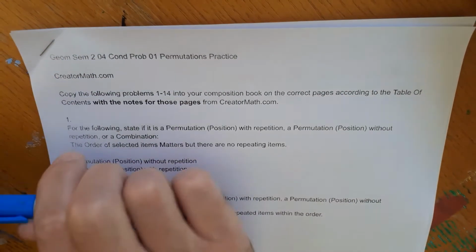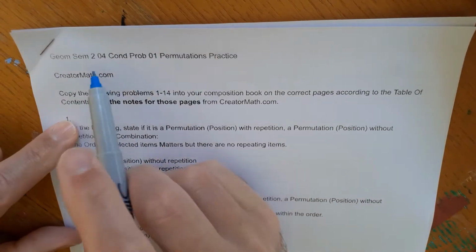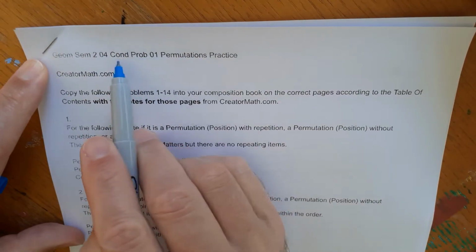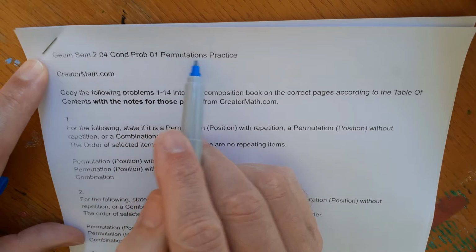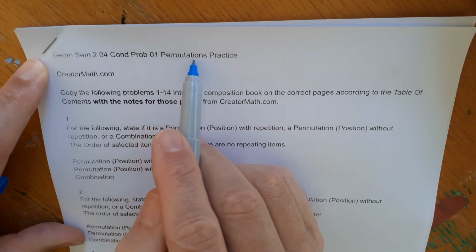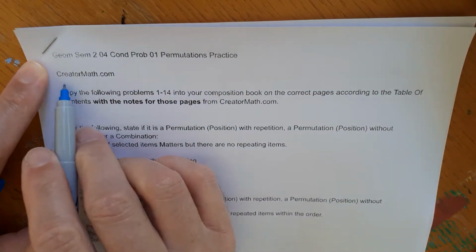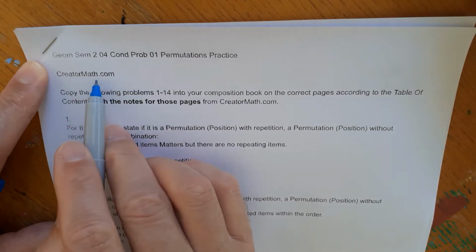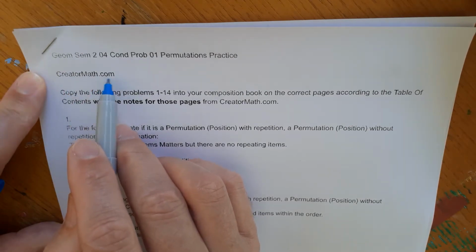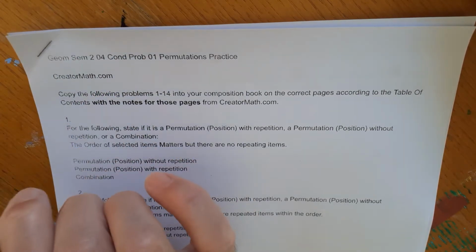This one is Geometry, Semester 2. It's the 4th unit, Conditional Probability. It's abbreviated there, but it's the first lesson, Permutations Practice. It's a little hard to say. It's on creatormath.com or creatormath.weebly.com, and it's under the Geometry tab.